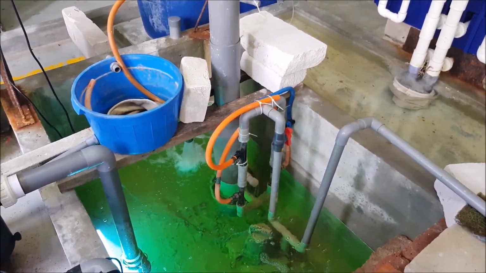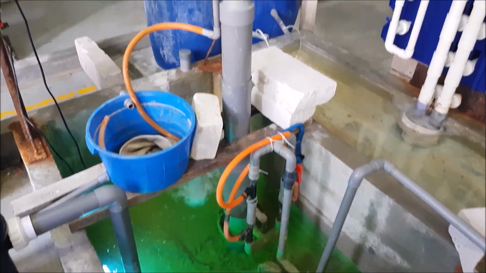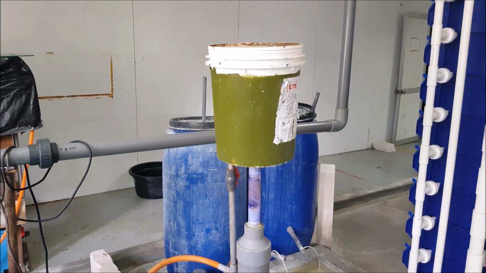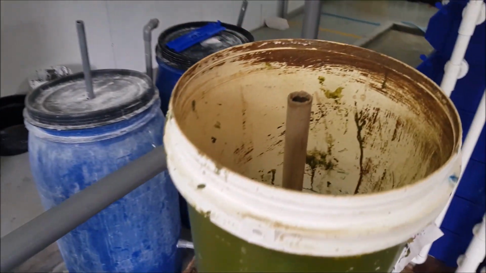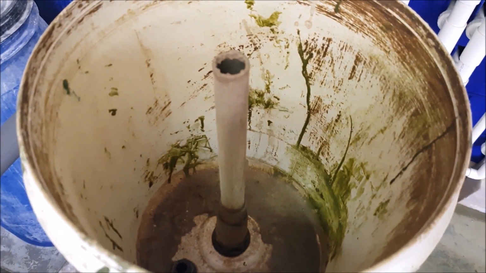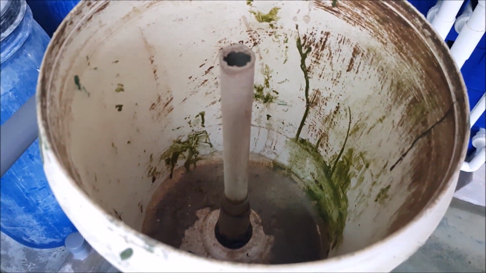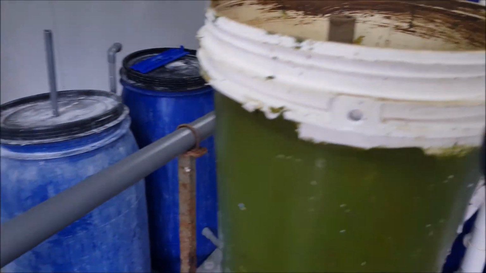Remember that we talked about UV having to have polished water. This is what we call a protein skimmer that we made ourselves. It's used to polish the water just before going to the UV to ensure UV transmittance is high, and you can see the scum that is produced from the protein skimmer itself.